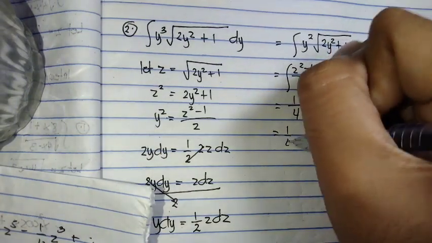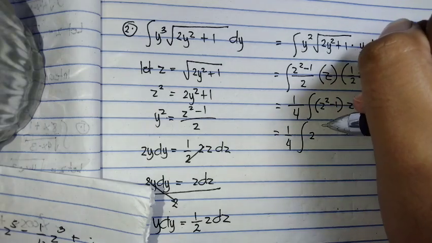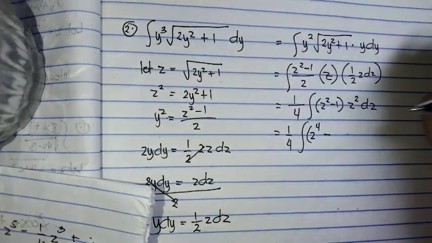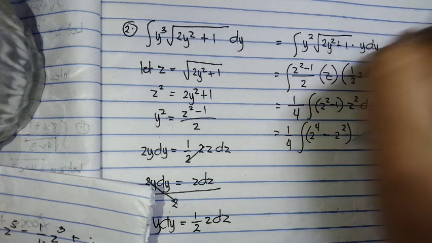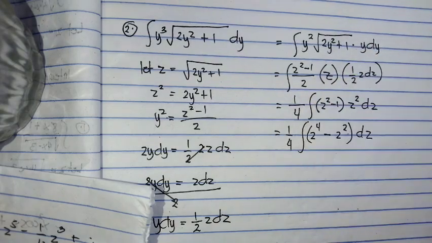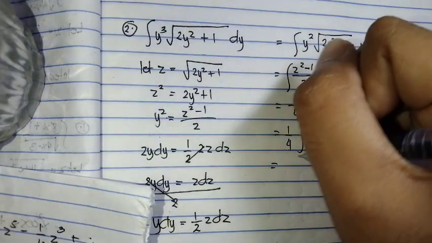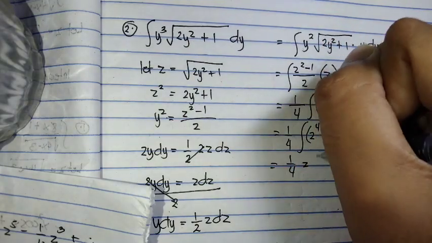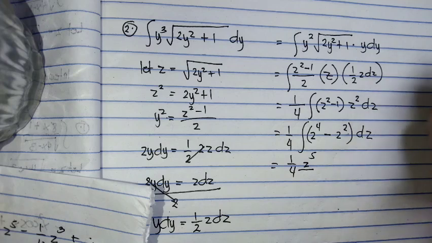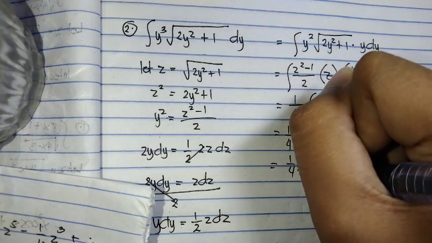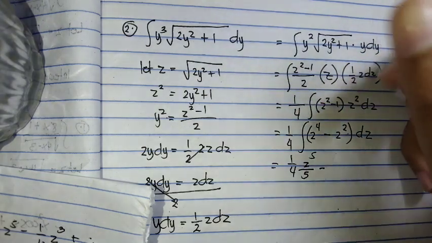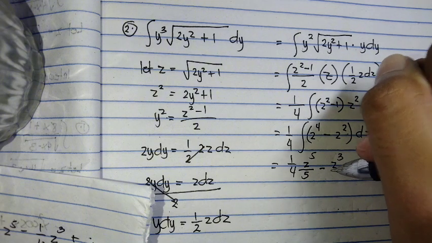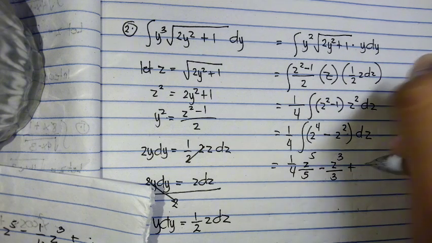So 1/4 the integration of z to the power of 4 minus z squared dz. So integrating, 1/4 times z to the power of 5 over 5 minus z to the power of 3 over 3 plus c.